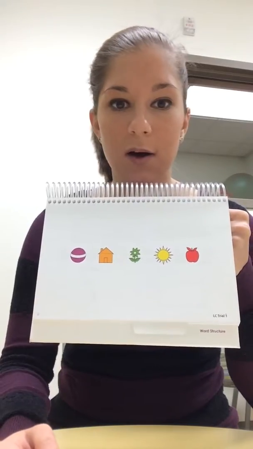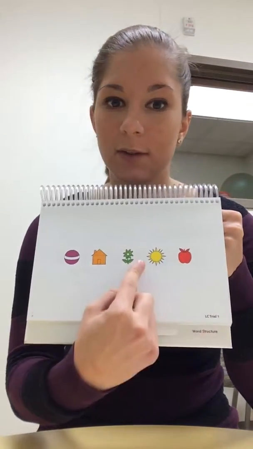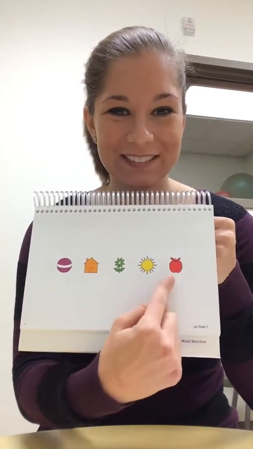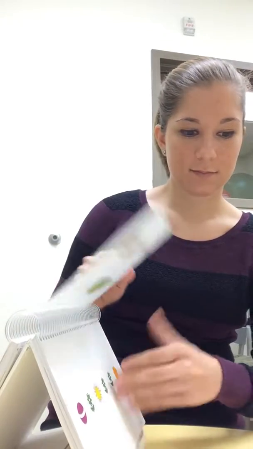Point to the ball, and they would point to the ball. Sorry, point to the apple, and so on. You just want to make sure that the child is understanding the directions and knows what they're supposed to be doing.